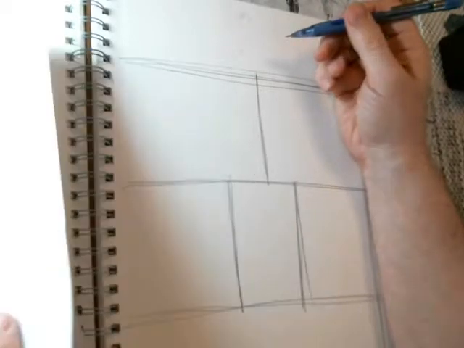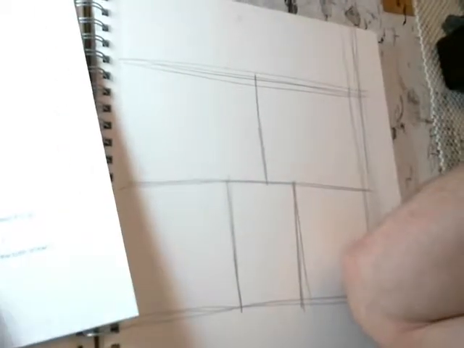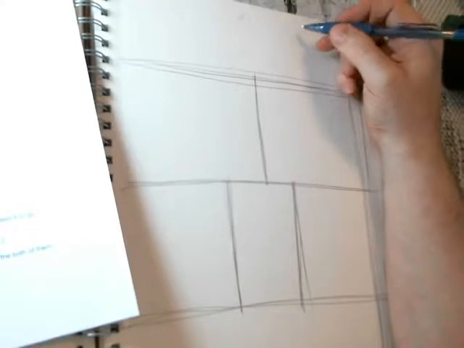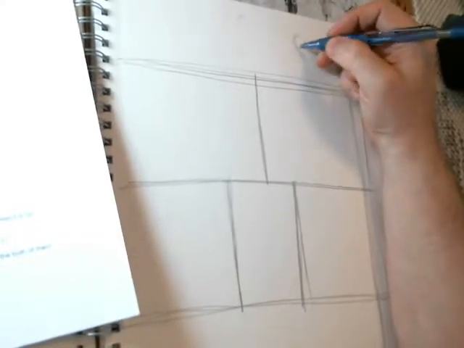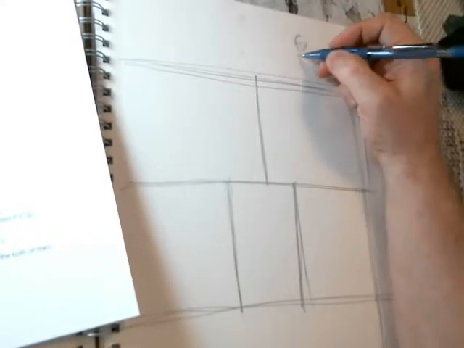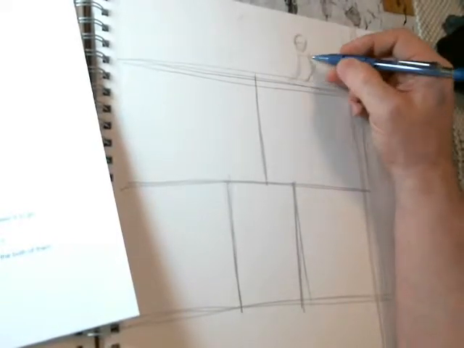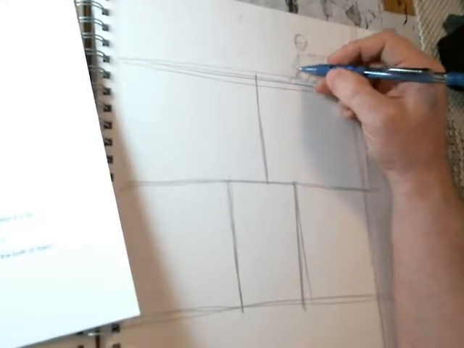There's going to be a lot of dead space there, so maybe I am going to go with more of a side shot. I don't get too detailed when I'm doing this initial layout. It's almost like stick figures.